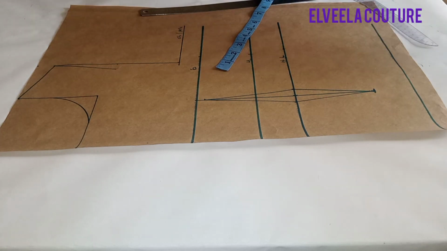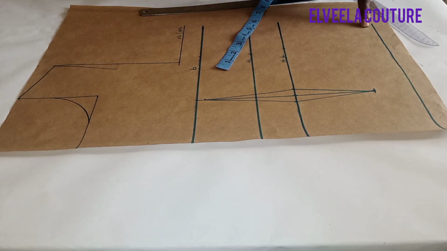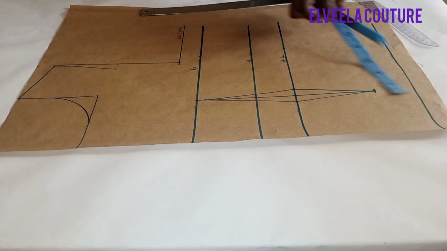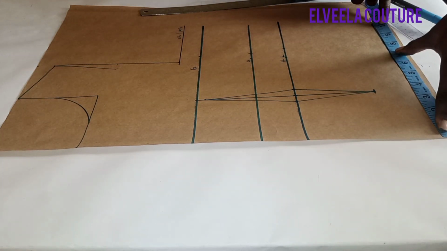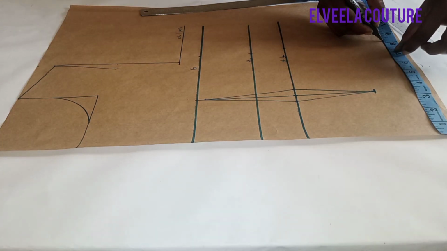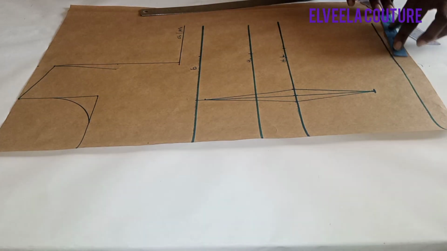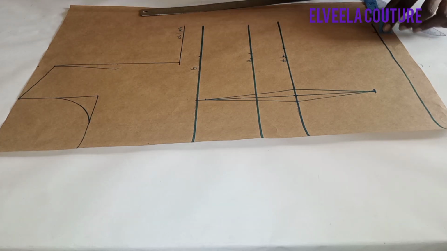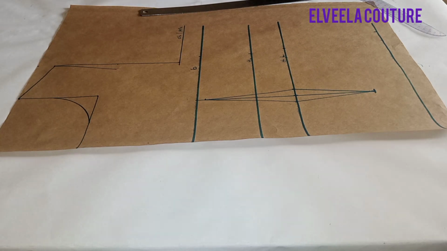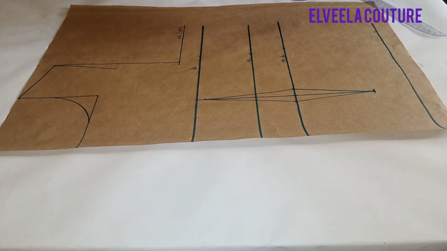So the next thing I will be doing is to input a hip measurement on the full length of the blouse. The hip I'm working with is 33. 33 divided by 4 is 8¼ inches. So here, I'm going to be inputting 8¼ inches. This is 8¼ inches. So I just add 1 inch for ease. So the next thing I will be doing is to connect all the marks together.